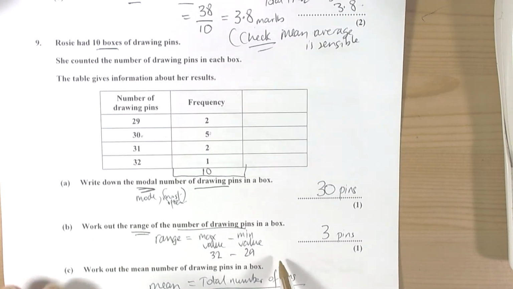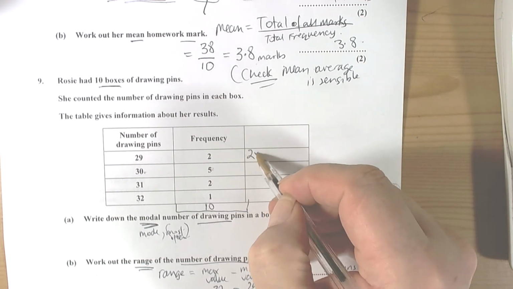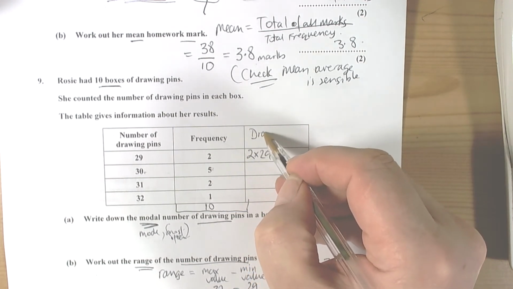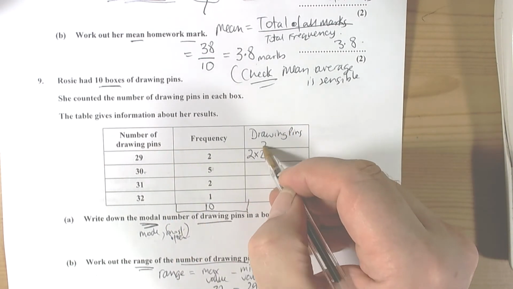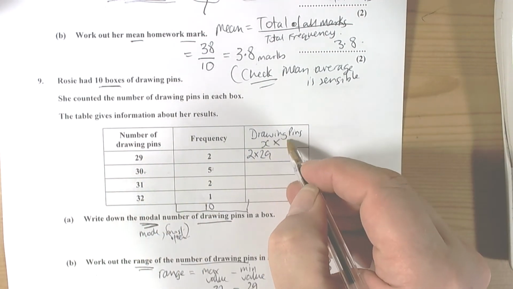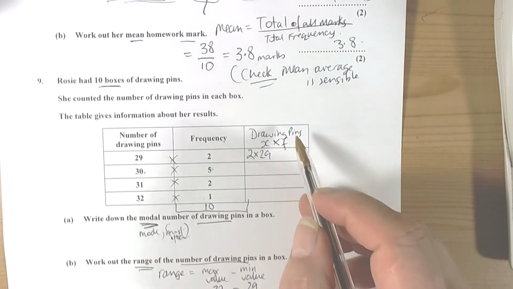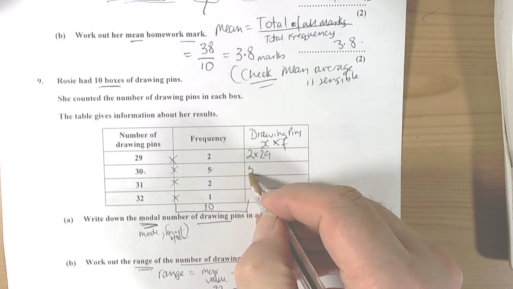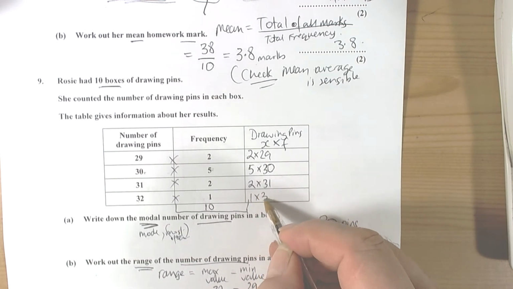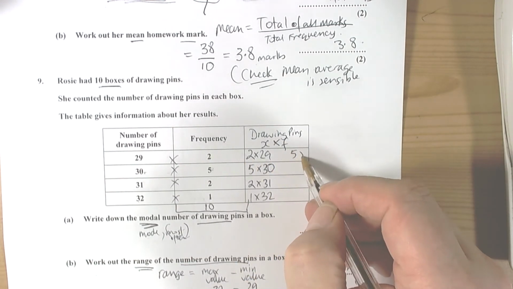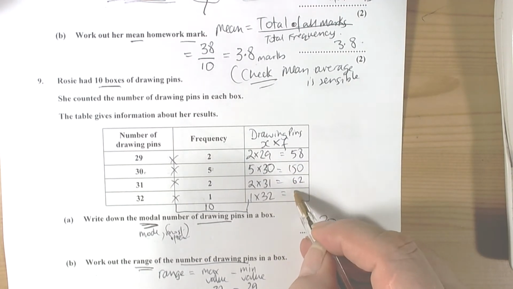So to get the total number of pins, then we need to remember that this is telling us that there's 2 boxes with 29 pins. So we'll end up having to do 2 times 29 here, because what we're going to do here is work out the number of drawing pins. And we do that by taking the number of drawing pins, which we could call x, our data variable, and we times it by the frequency. So literally we're going to go through and we're going to times all of these across to work out the number of drawing pins. So here we've got 5 times 30, here we've got 2 times 31, and here we've got 1 times 32. So 2 29s 58, 5 30s 150, 2 31s 62, and 1 32 32.